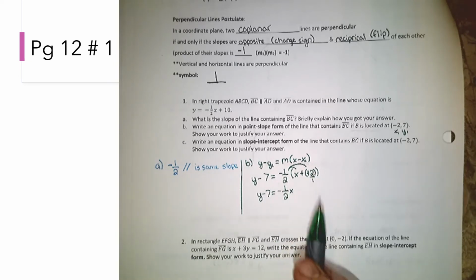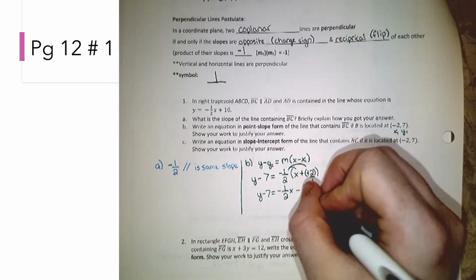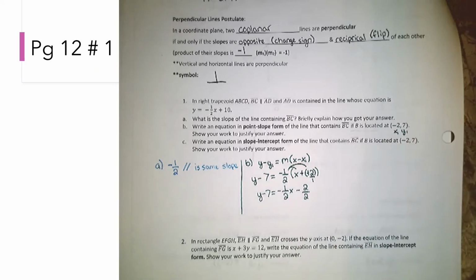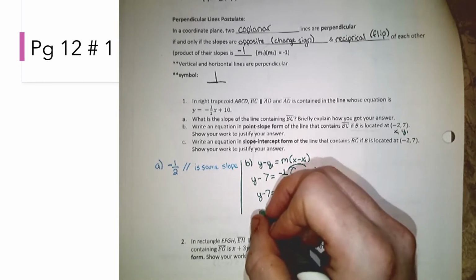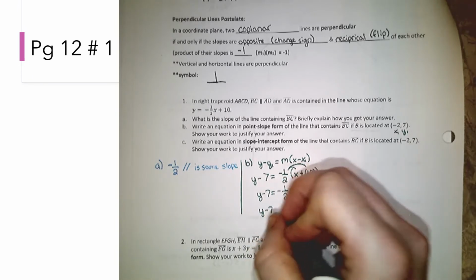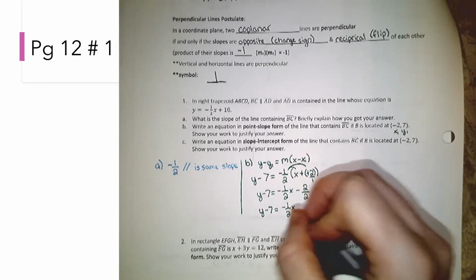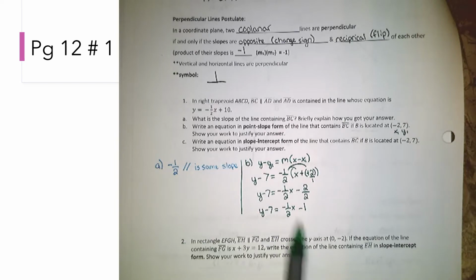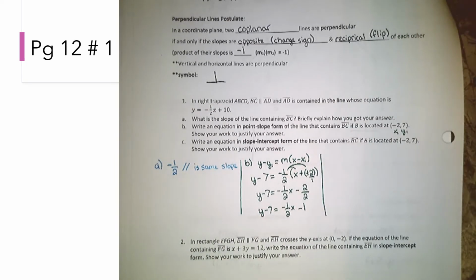If you have the same number over each other, that is the same thing as it being negative 1. So in point slope form, I can just leave my answer like this. This is point slope form right here.